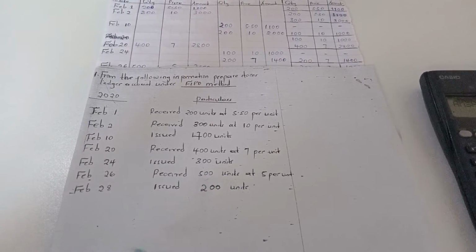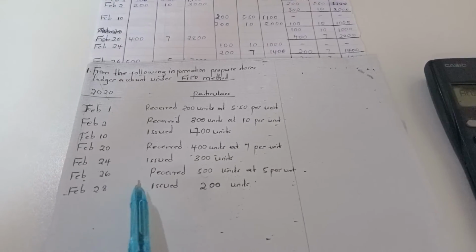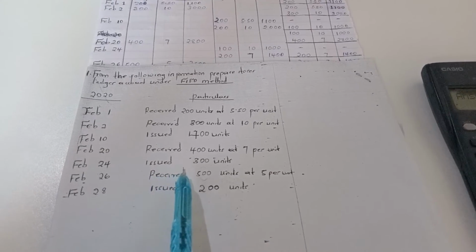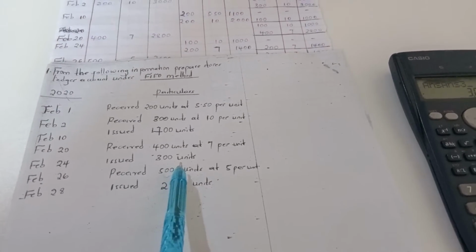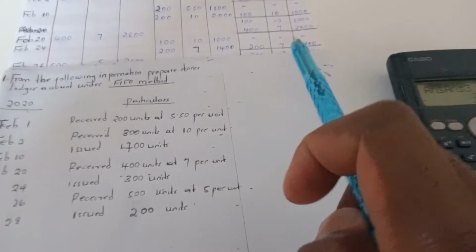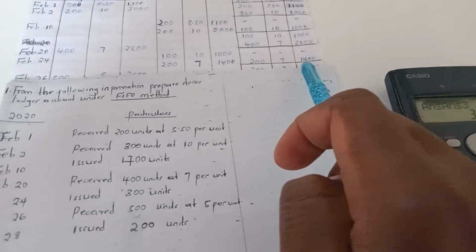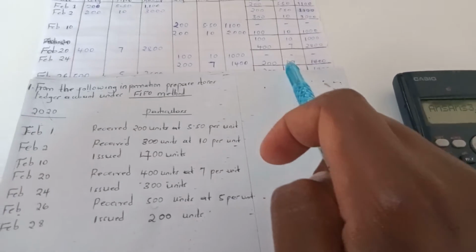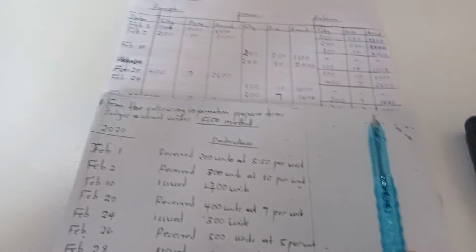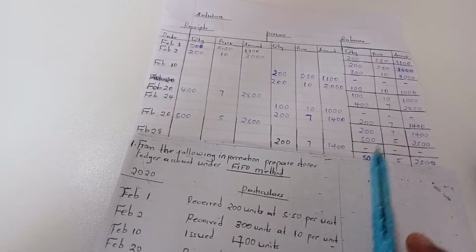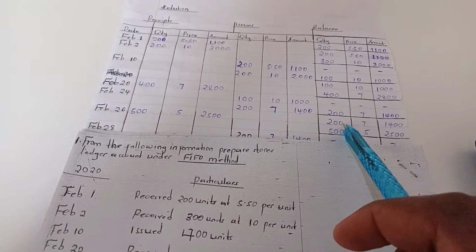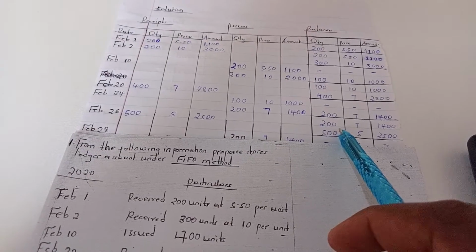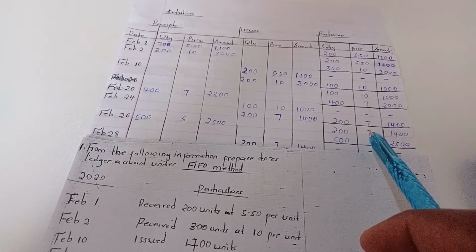And now we move to February 26th. And on February 26th, we are told that there was a reception of 500 units at 5 per unit. So whenever there is any reception, what we do immediately is to draw a line under the balance column. Then after drawing the line, we record the amount in the balance column below that line. So as we've done here, we record that remaining amount under the balance column. The remaining amount will be 200 units valued at 7 per unit, that is 1,400.